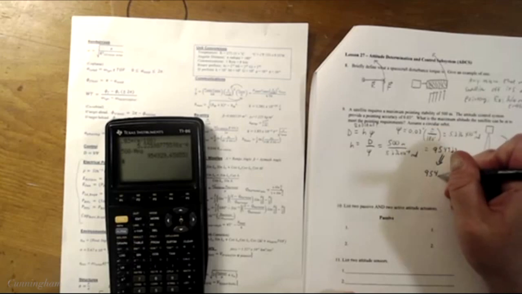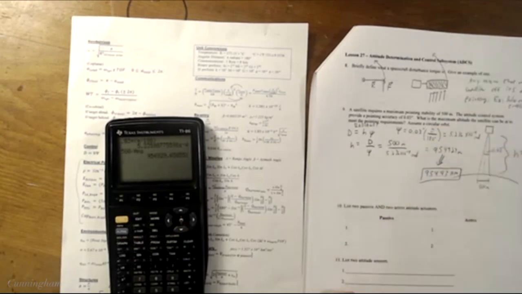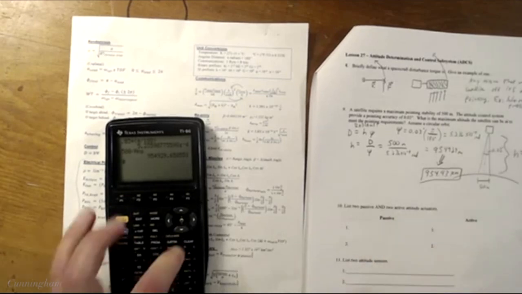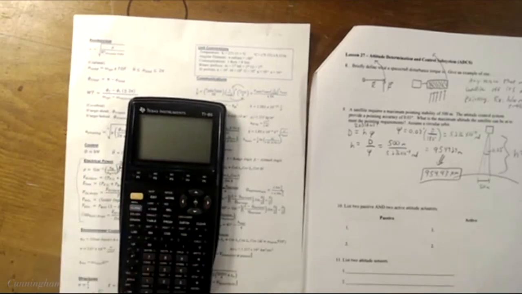I always convert that to kilometers because it just is how we do business. So that ends up being 954.93 kilometers. So the satellite can't be any higher than that, or else it'll start looking at things it's not designed to. So that's what that's talking about. Ta-da!